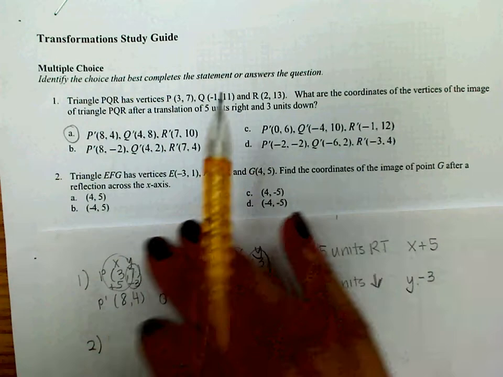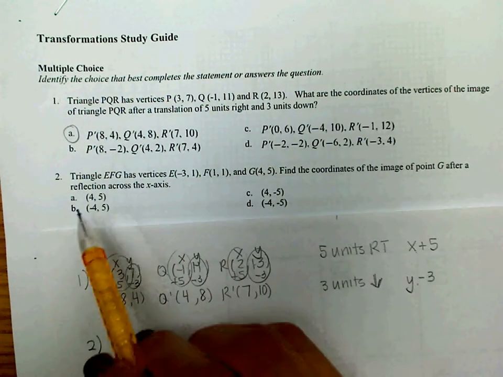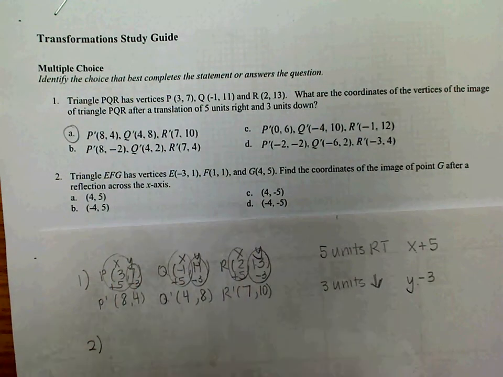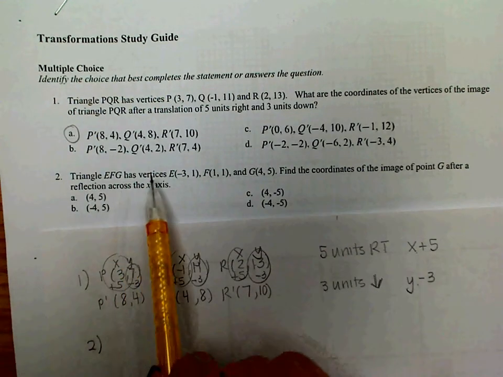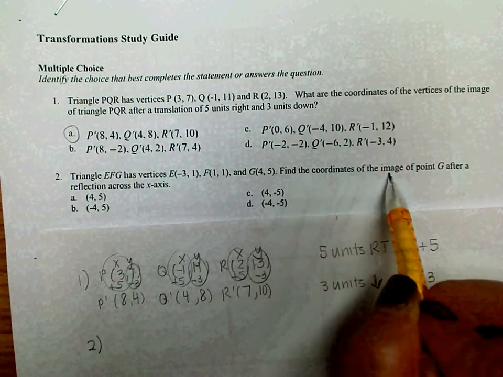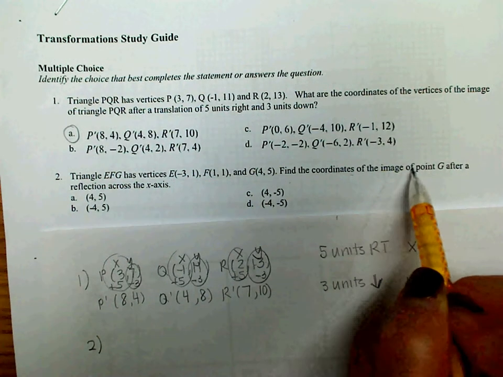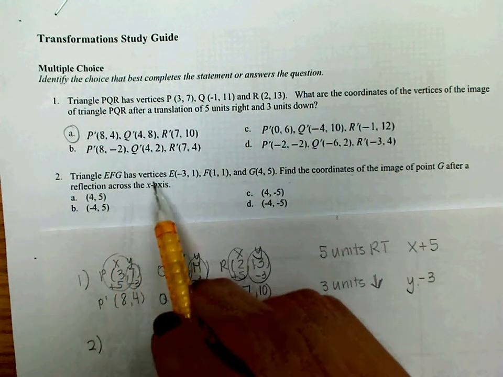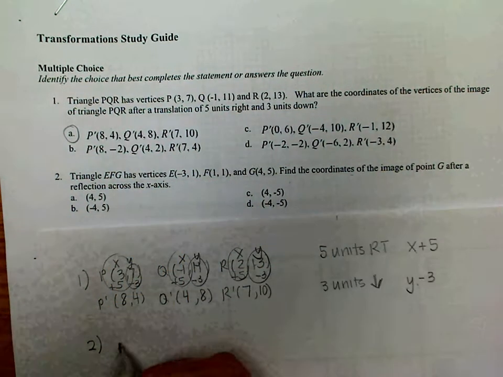So I'm going to say again, try to pause the video, do this first, see if you can figure out which one it is, and then listen to my explanation or just find out what the answer was. Triangle EFG has vertices E here, F here, and G here. Find the coordinates of the image, which means after, of point G after a reflection across the x-axis. So it only wants G.